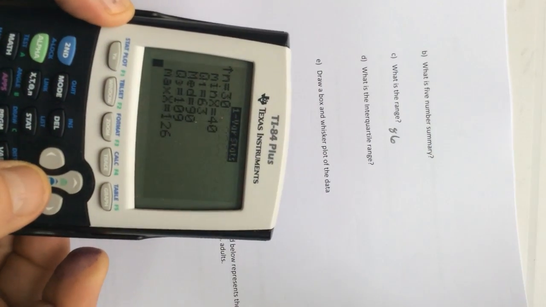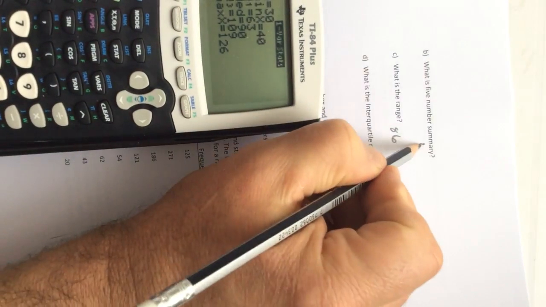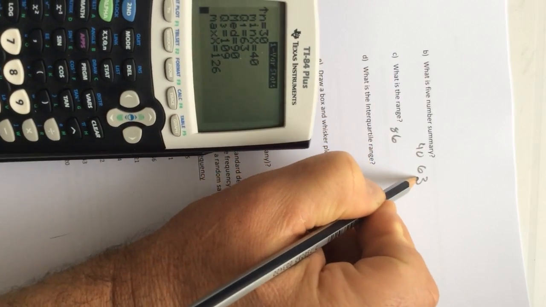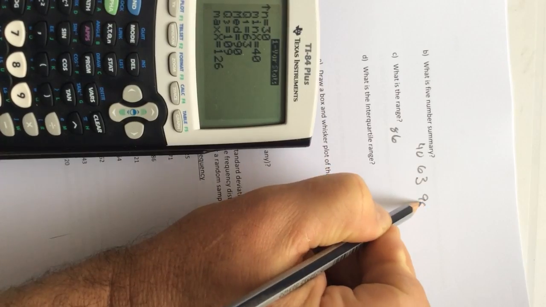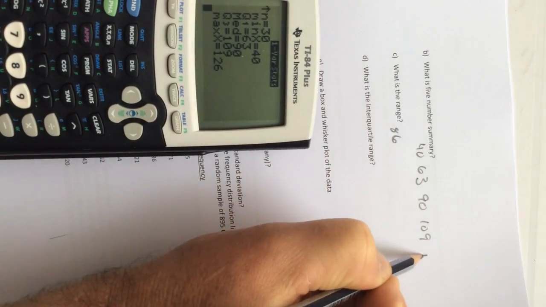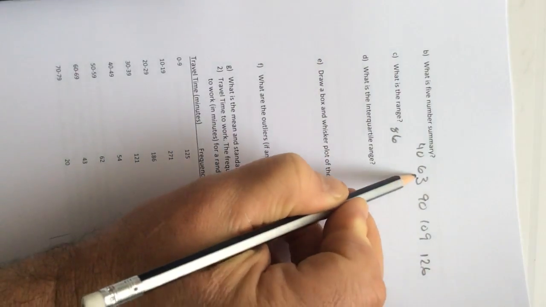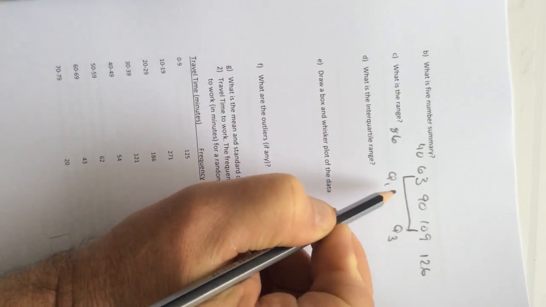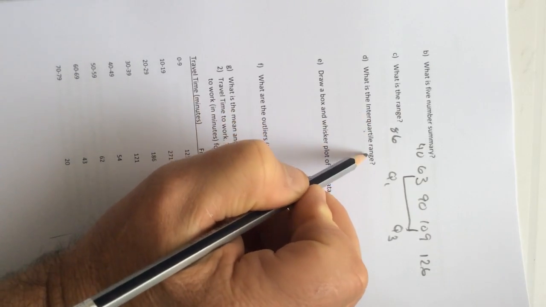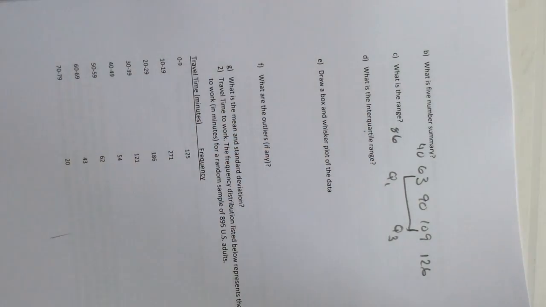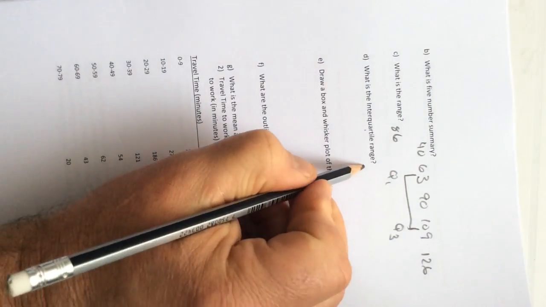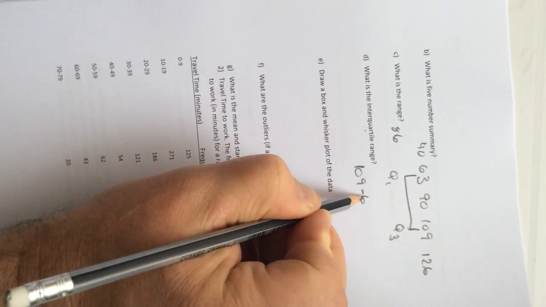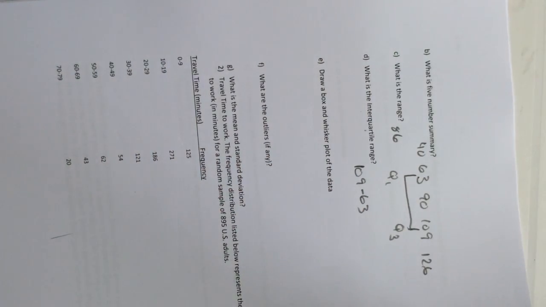5-number summary: 40, 63, 90, 109, and 126. The interquartile range. See, that's Q1 and that's Q3. They want to know that range. The interquartile range. So 109 minus 63. Okay, so 109 minus 63 is 46.